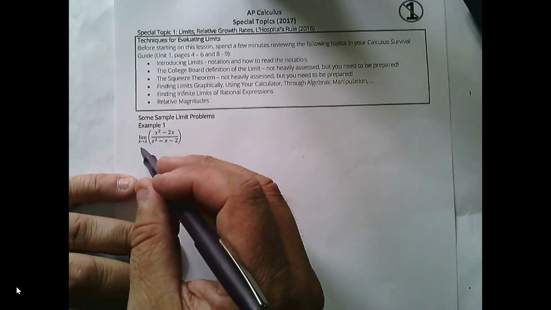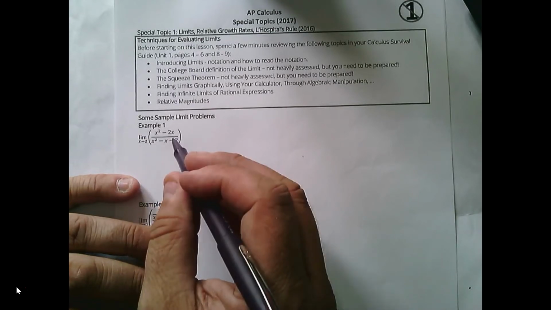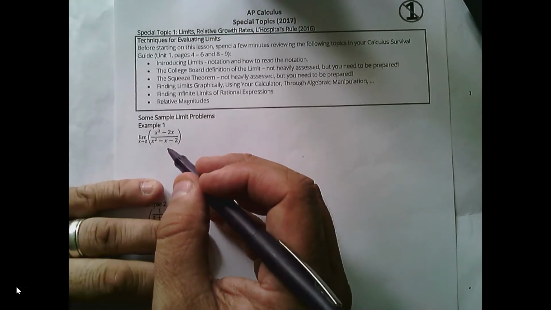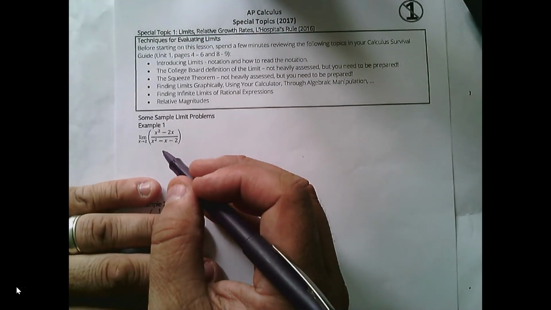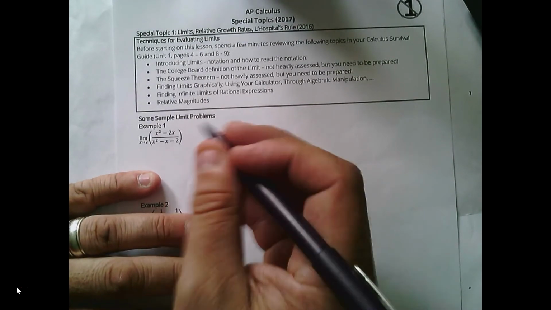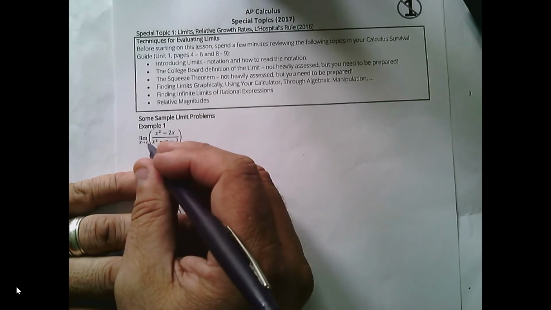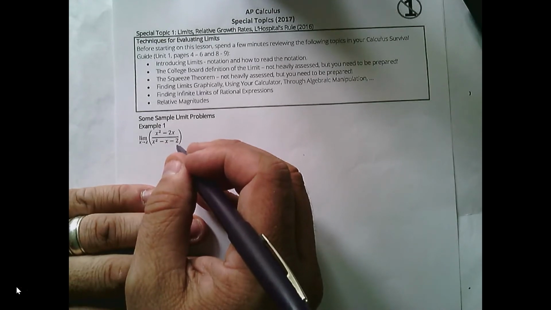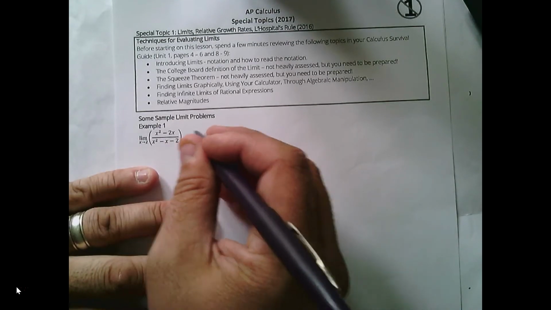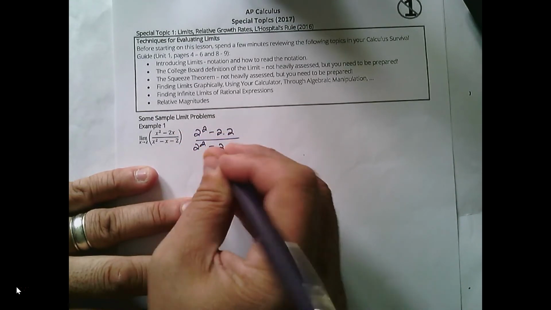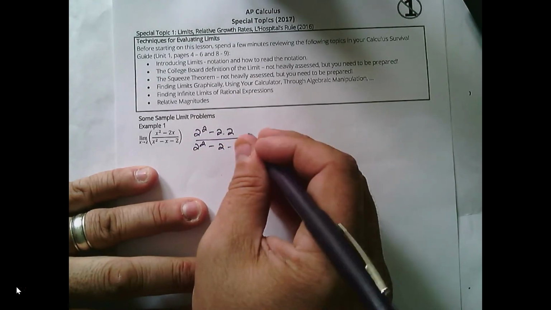So starting on page 1, I'm looking at example number 1. We're asked to find the limit as x approaches 2 of (x squared minus 2x) over (x squared minus x minus 2). Now, usually when we're evaluating limits, one of the things that we try to do is called direct substitution. That basically is another way to say plug in. For some functions, the value of the limit is equal to the value of the function at x equals 2. But that's not always the case. So let's see what happens. I would get 2 squared minus 2 times 2 over 2 squared minus 2 minus 2, which is 0 over 0.